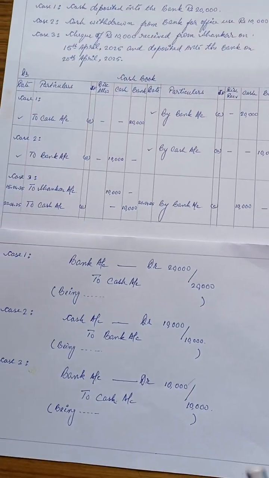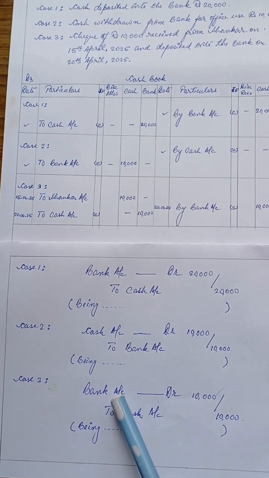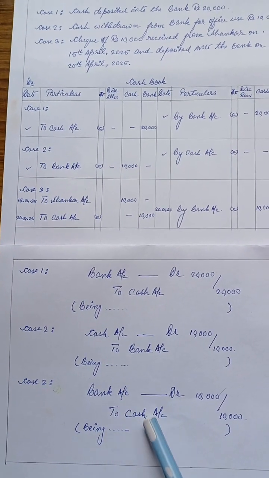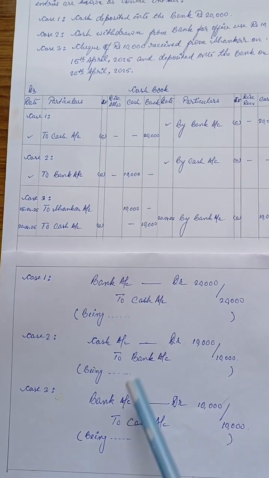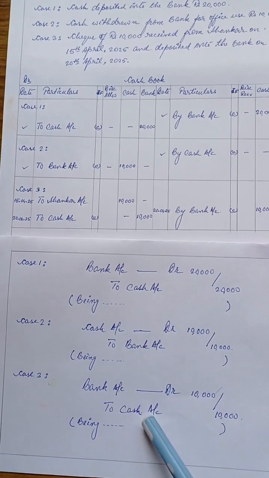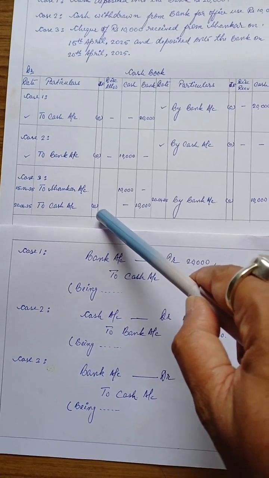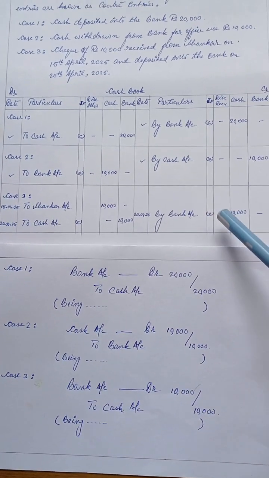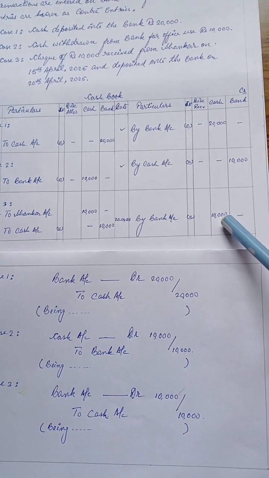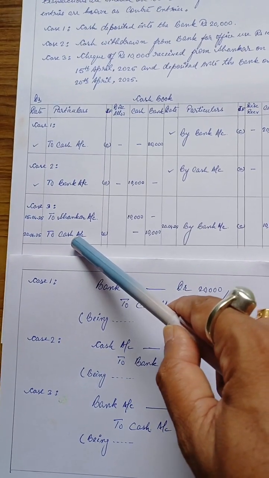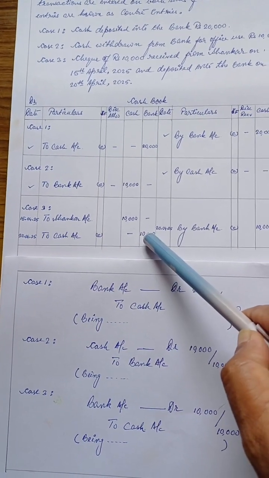First try to understand the journal. It is the bank account debit to cash account. Bank is in the debit, will go straight to the credit. Cash in the credit will go to the debit side. Make a note of C within a bracket. Amount here will be under the cash column and amount here will be under the bank column.